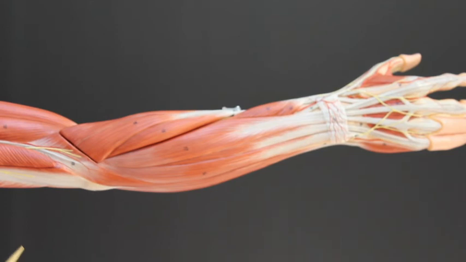The extensor carpi ulnaris muscle is also situated on the lateral aspect of the posterior forearm. It originates from the lateral epicondyle of the humerus and posterior border of the ulna and attaches to the posterior aspect of metacarpal 5. There are 2 actions for this muscle.